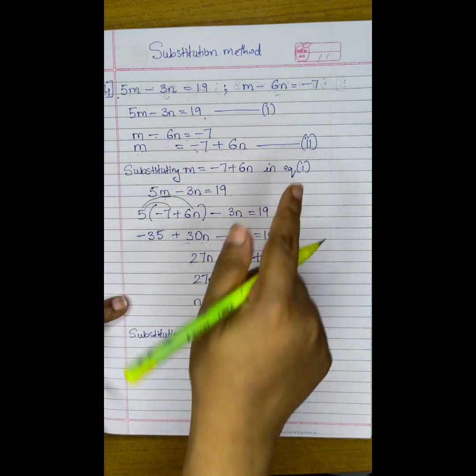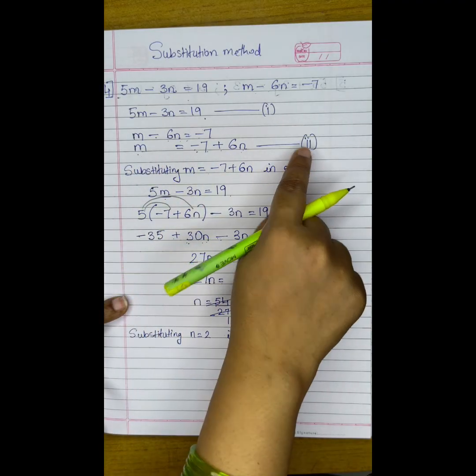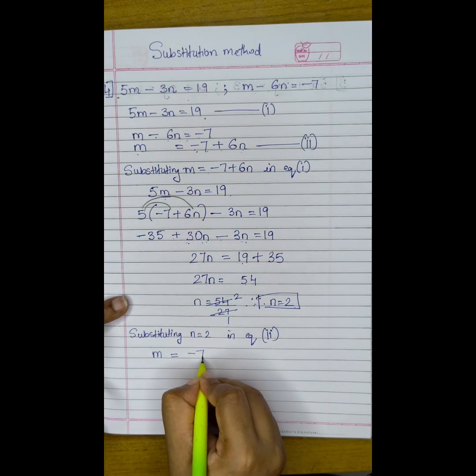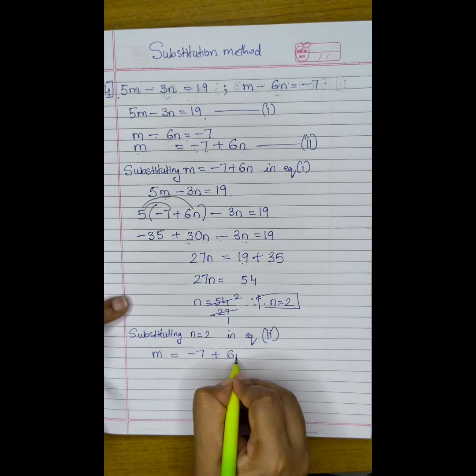Okay, I'm taking equation 2. So write this equation 2, m is equal to minus 7 plus 6n.